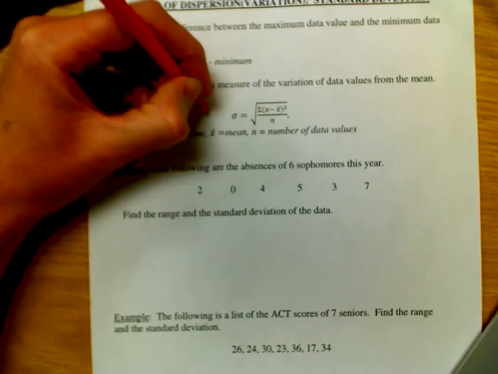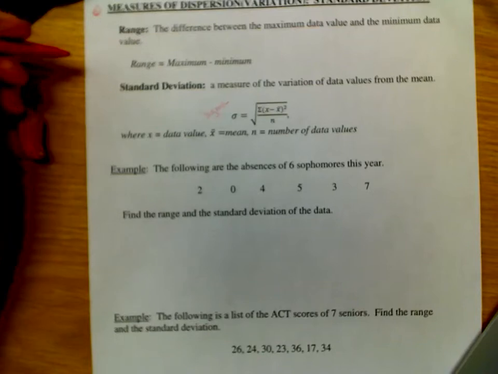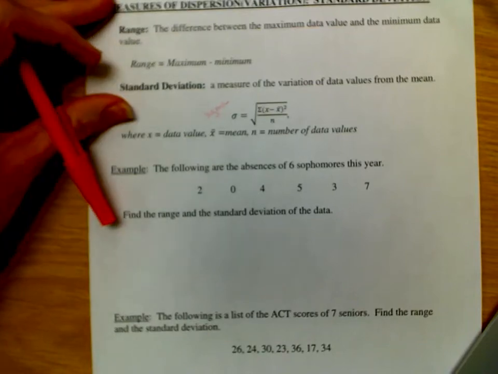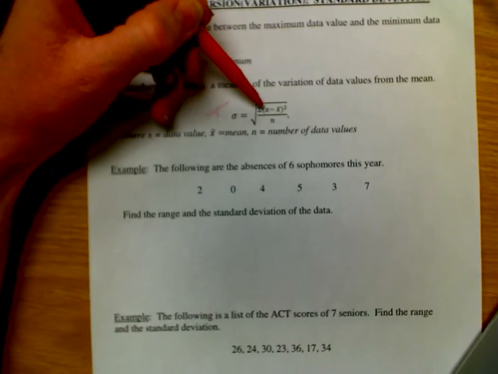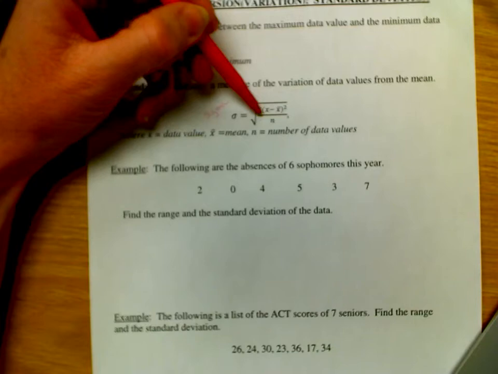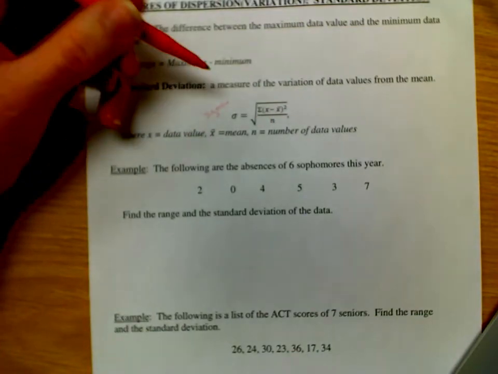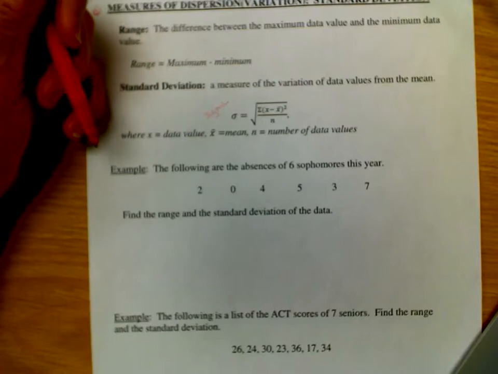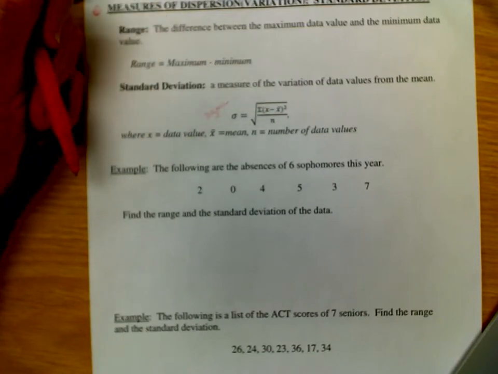This symbol is the Greek letter sigma. It's the lowercase letter, and this is what we use to represent standard deviation. Now the formula, if you look at it, is the square root of the total of each data value minus the mean squared divided by the number of data values you have. So the first thing we have to do is calculate the mean. And then we can go through the rest of the formula using the order of operations.